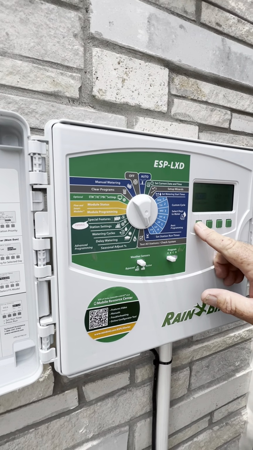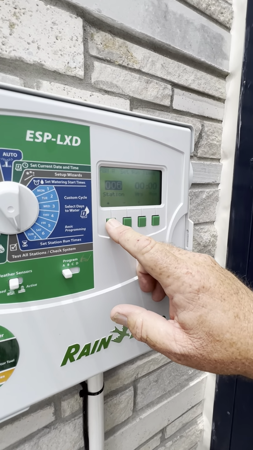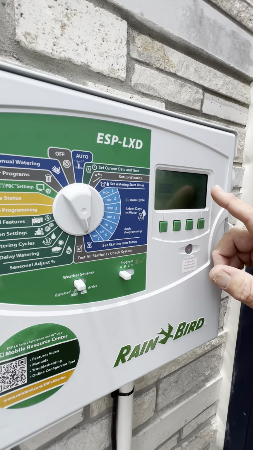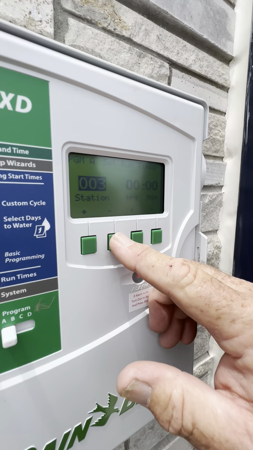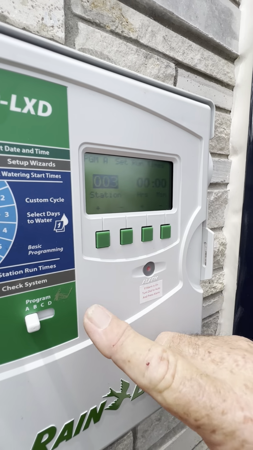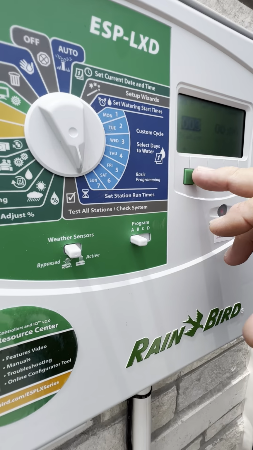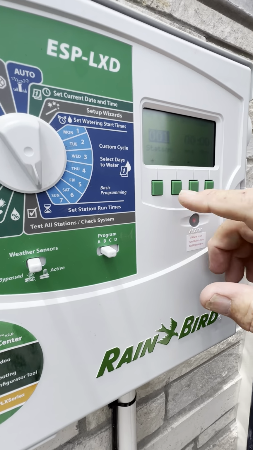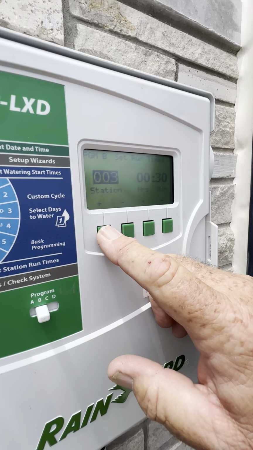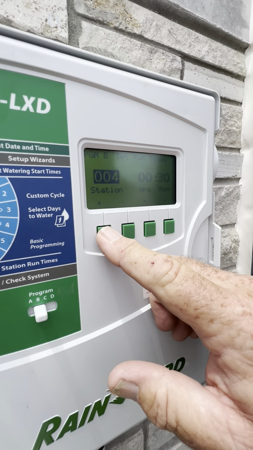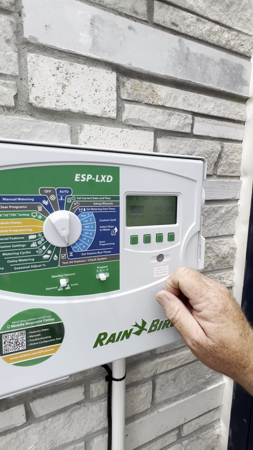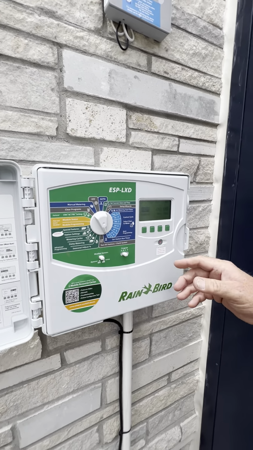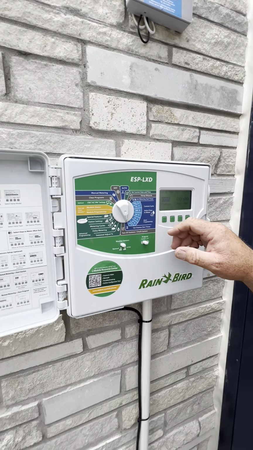Now, if you notice when I'm scrolling through there, there are no start run times on each individual station on program A. Program A is your sod. If you go over here to B, you'll see there's time on program B. Those are your drip zones. You don't want to water those nearly as much as you water sod, so you put them on a different program.